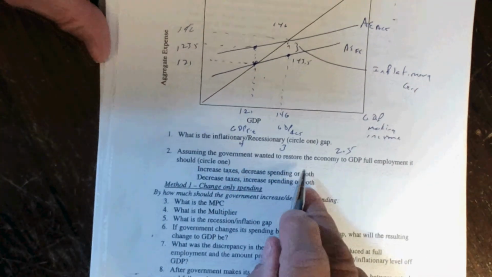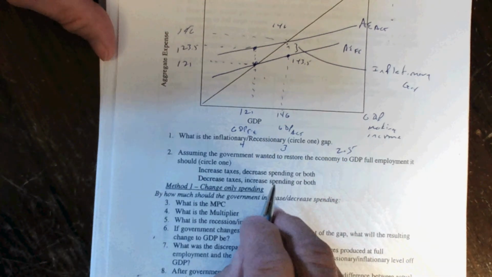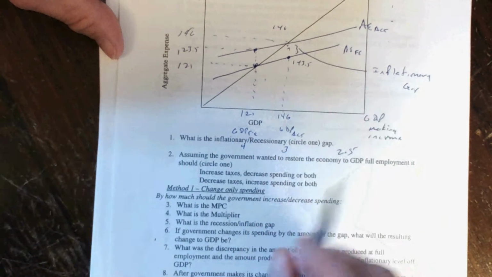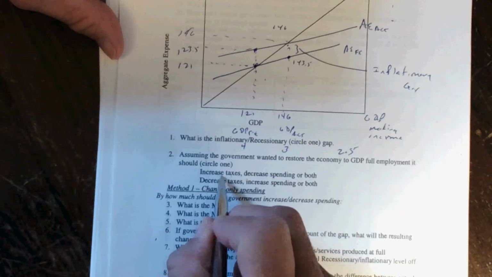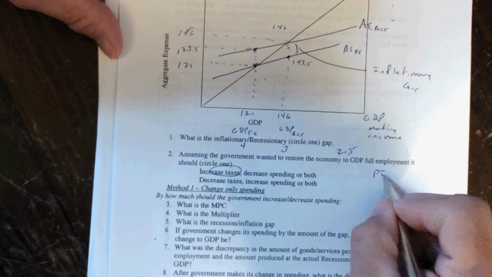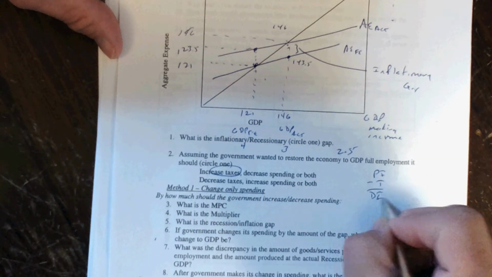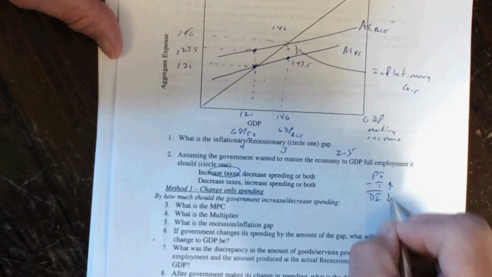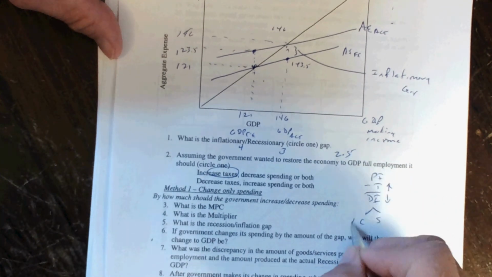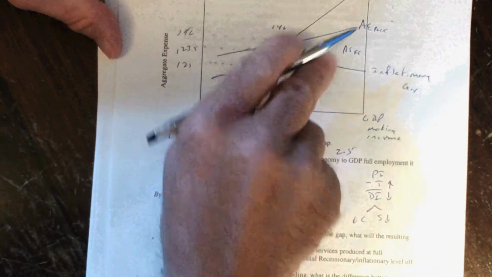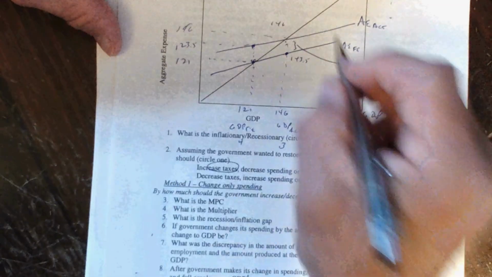Assuming the government wanted to restore the economy to full employment, well, in an inflationary period, it's going to want to increase taxes. Personal income minus taxes is disposable income. Increasing taxes causes disposable income to fall, which would cause both consumption to fall and savings to fall, and we'll drop that line on top of this one.